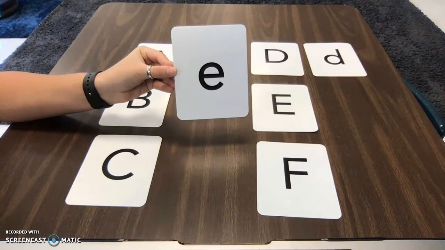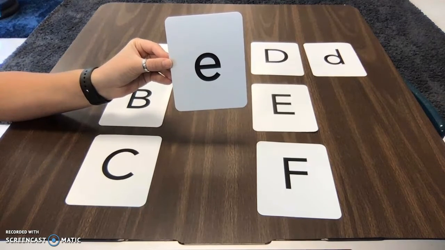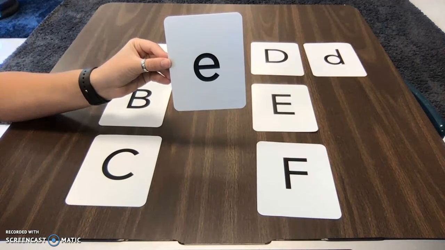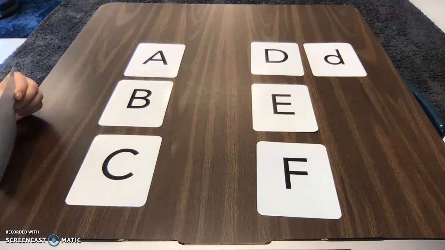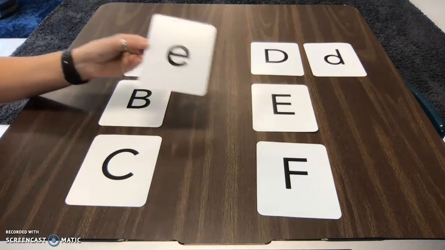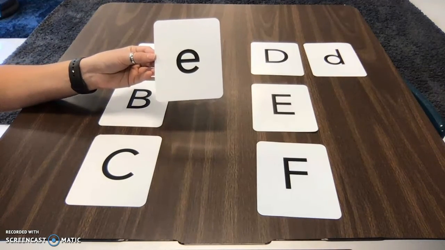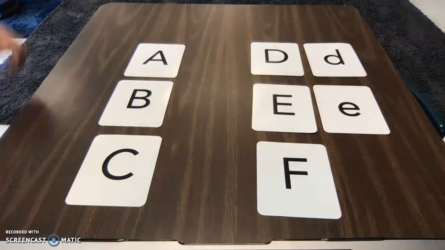Can you name this letter? Remember, it's a lowercase letter. It's the lowercase e. Great job. Let's find the uppercase e. Let's find its partner. I want you to look and see if you can find the uppercase E. When you find it, I want you to give me a thumbs up. Where is the uppercase E that matches the lowercase e? That's right here. We have our uppercase and our lowercase e.